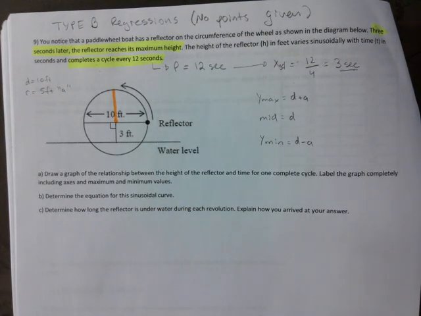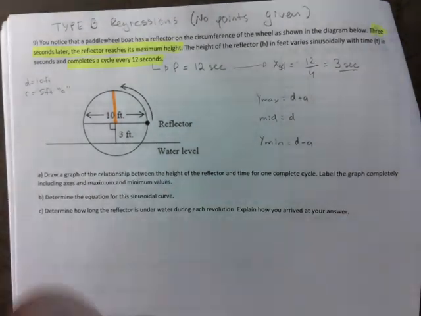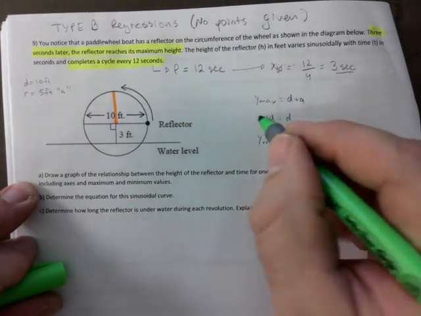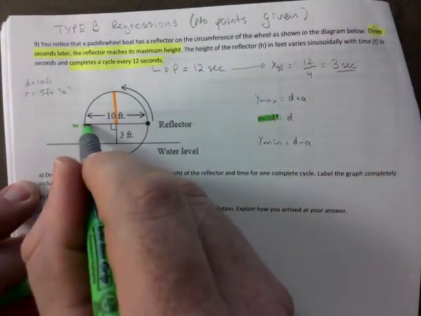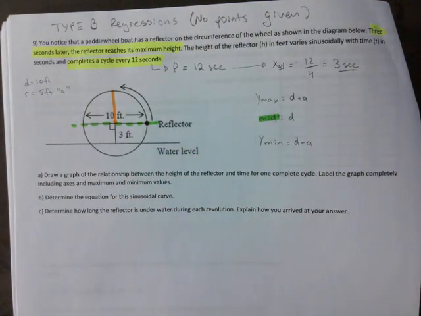So let me ask you, what is the mid? The mid right here would be this line, the center of that wheel.